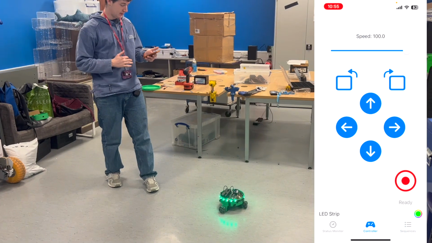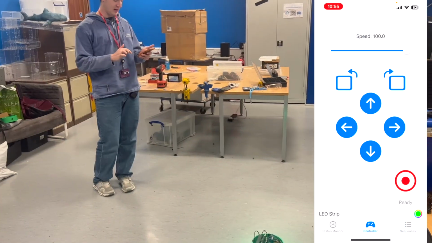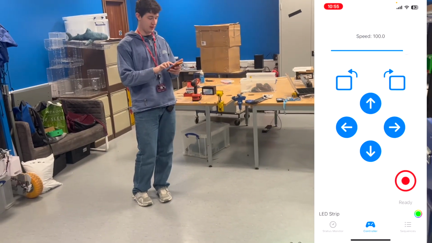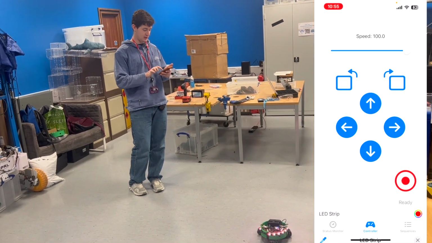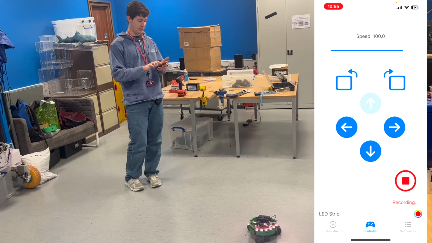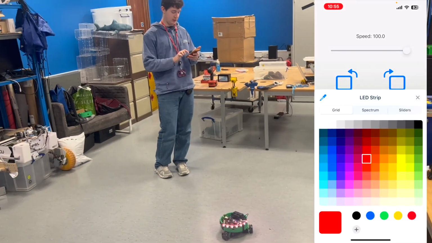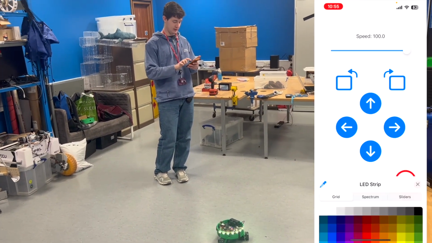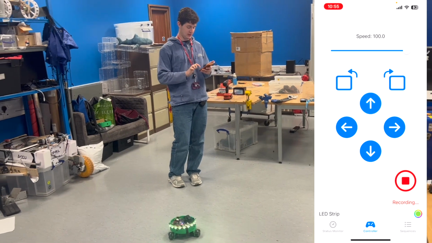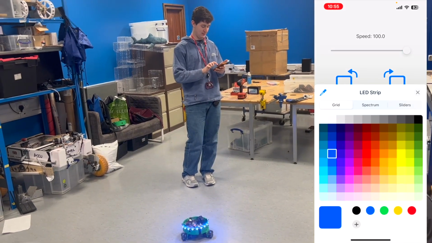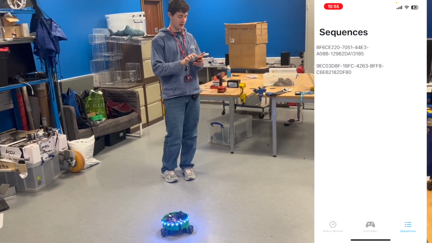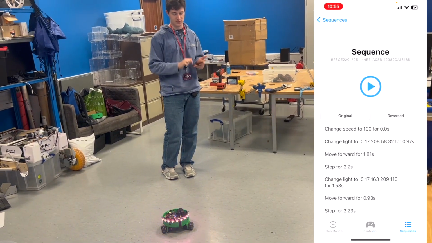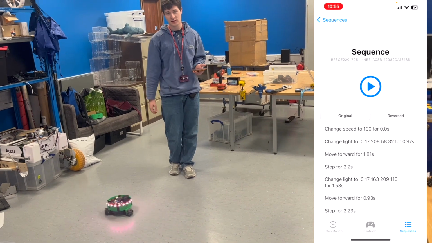So, we've also got the LED strip control, so I can actually make kind of like a light show if I wanted to. So maybe we'll start off red, and then press record, go forward, switch to green, go forward, switch to another colour, and then stop recording. And then I can go back into the main sequences and play that sequence again. So it's starting off red, and then it's going to switch.